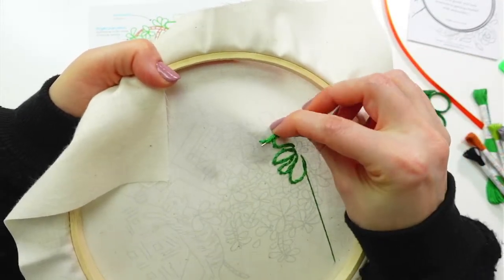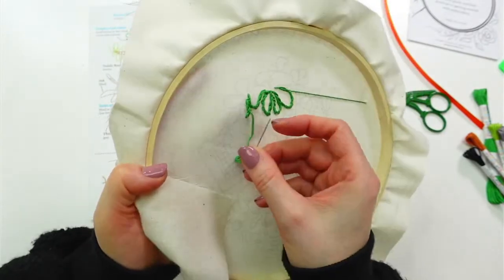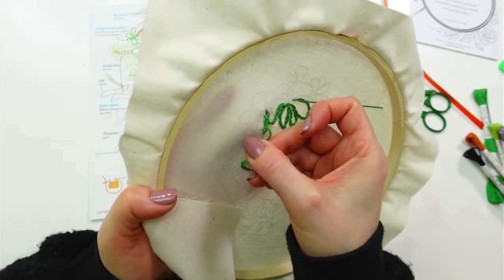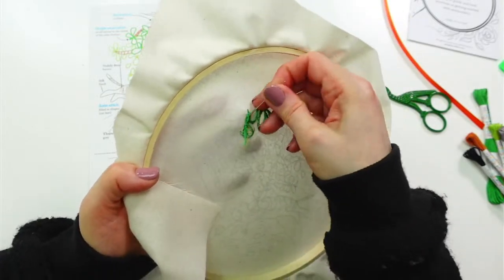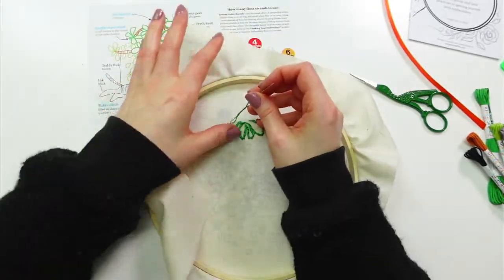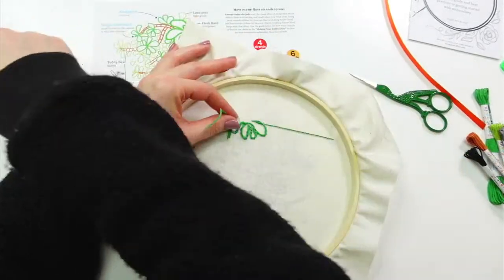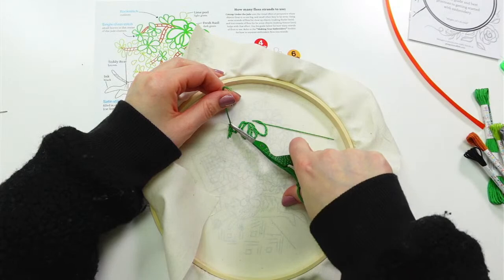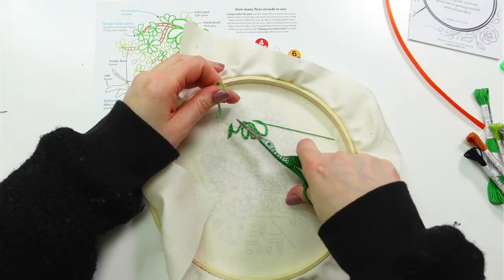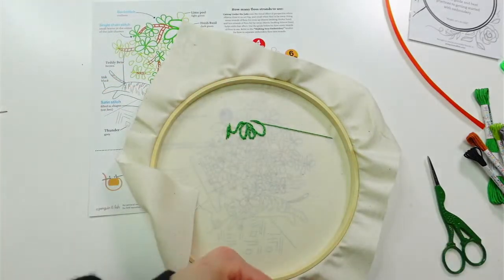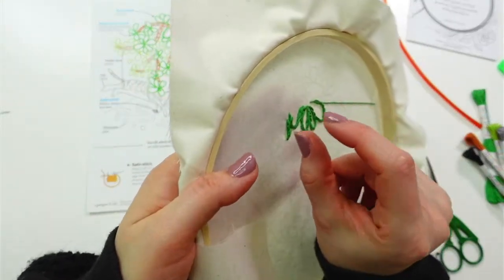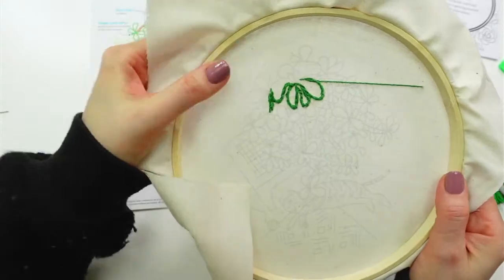I go back and forth 3 times, trying to grab as many different threads as possible. It's kind of like tying a long knot. But what's nice is I don't have a knot sitting on the back for other threads to catch on, and I can trim close to the threads, so I don't have any little stray threads hanging out either.